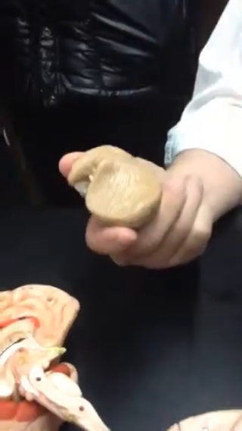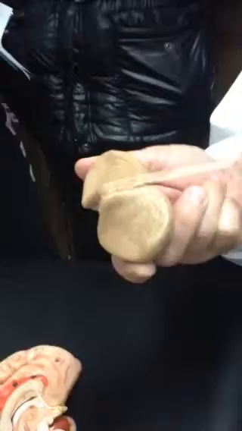Okay, as far as the cerebellum, right? Remember, there's two lobes, two hemispheres. Excuse me, left and right hemispheres. Connected in the middle by this body right here. This is called the vermis. All right, so the two hemispheres and the vermis.